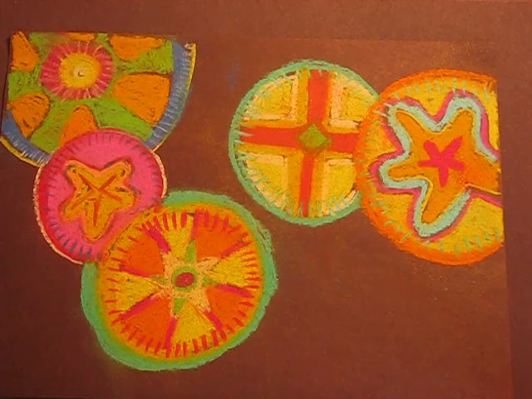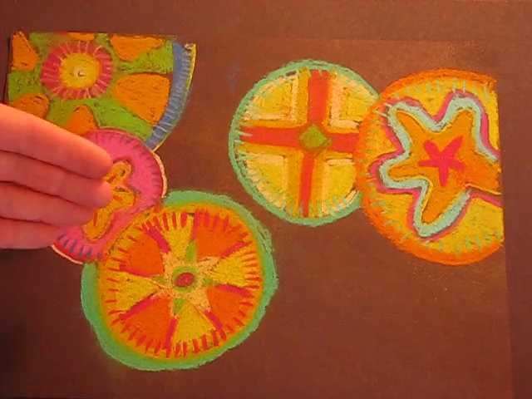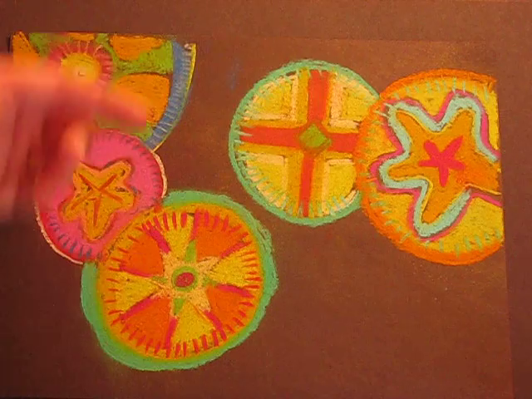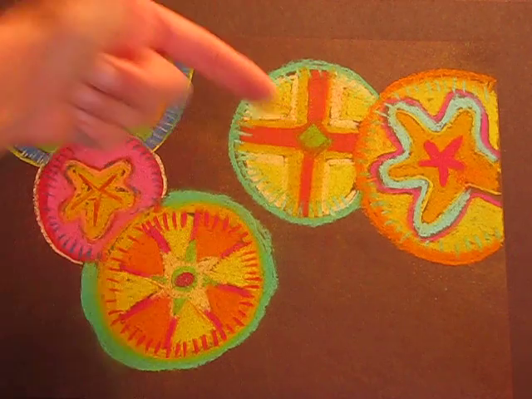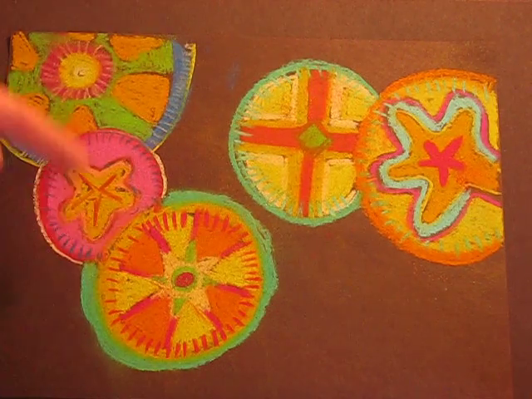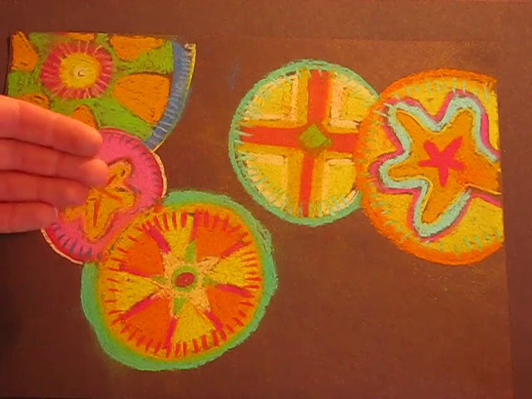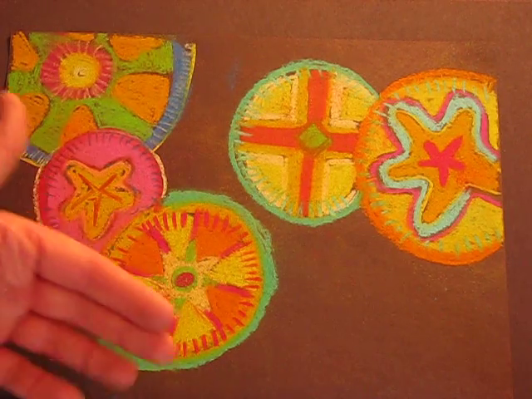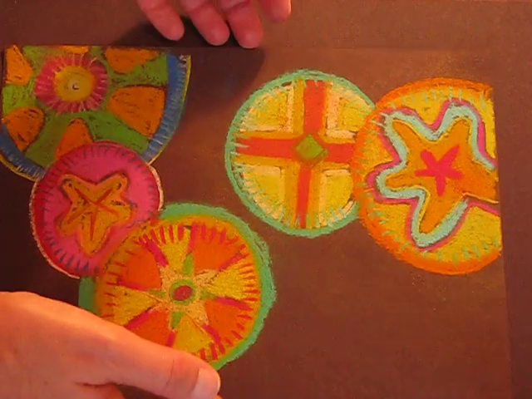Okay boys and girls, here's your procedural steps on how you can create your own psychedelic sand dollar art project where you're actually including overlapping objects. So here you've got an overlap sand dollar, and here we've got 3 overlapping sand dollars, and you can see when something is behind and something is in front, that's called overlapping. I'm going to demonstrate how you can do that.